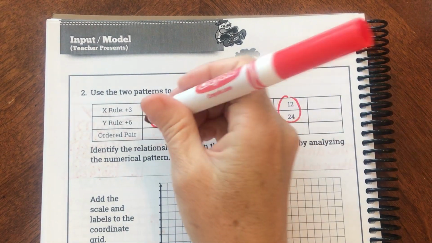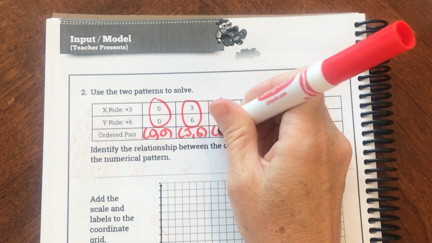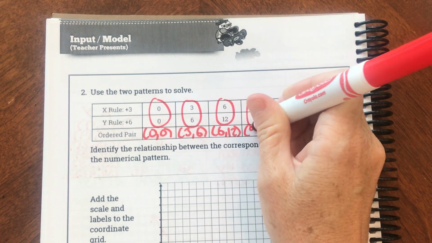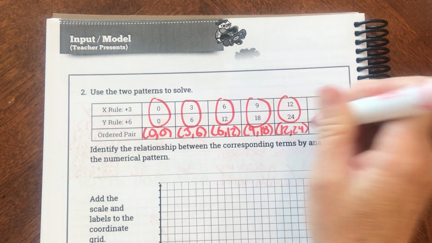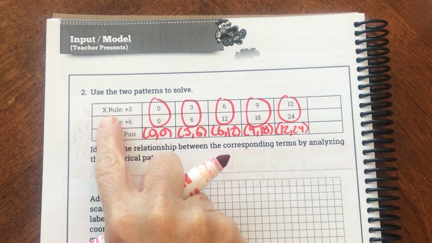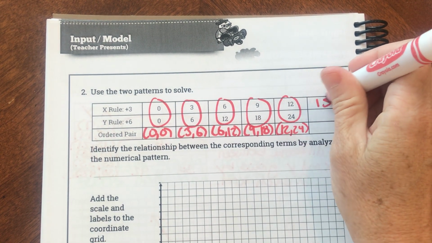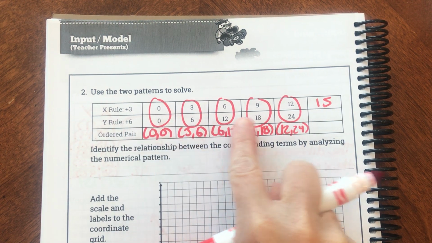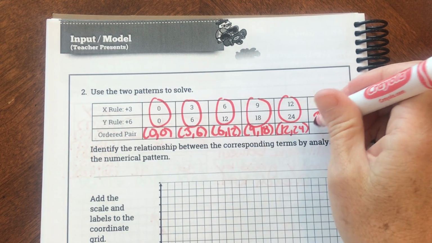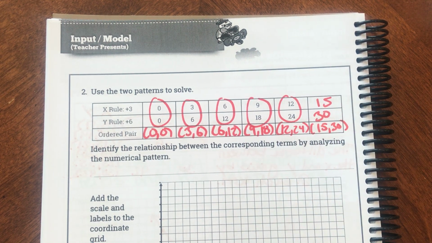So my ordered pairs this time, which looks a little different, are 0, 0, 3, 6, 6, 12, 9, 18, 12, 24, and I could just fill this in while I'm there. My rule for X is +3, so 0, 3, 6, 9, 12, 15. And my rule for Y is +6, so 0, 6, 12, 18, 24, 30. So that gives me my last ordered pair. And they want the relationship between the corresponding terms.